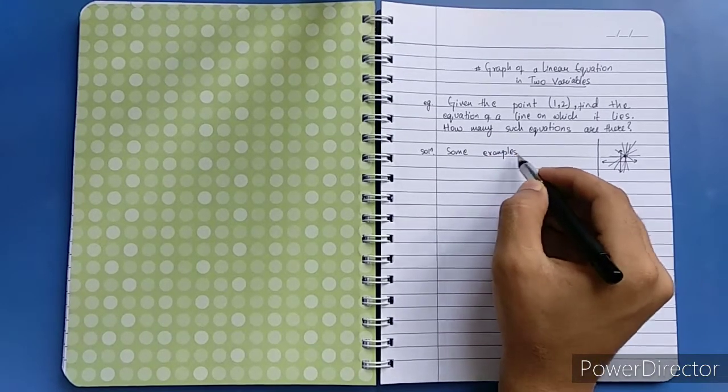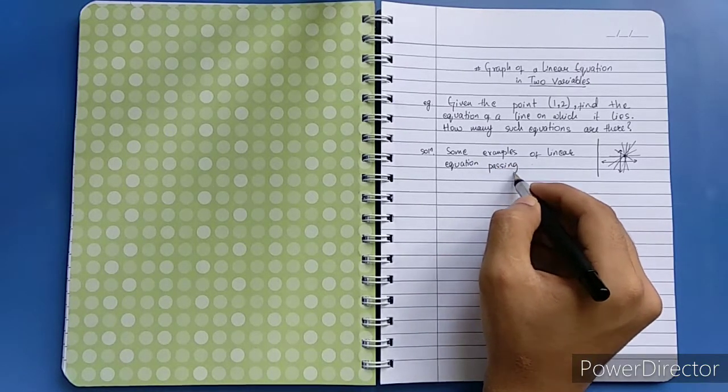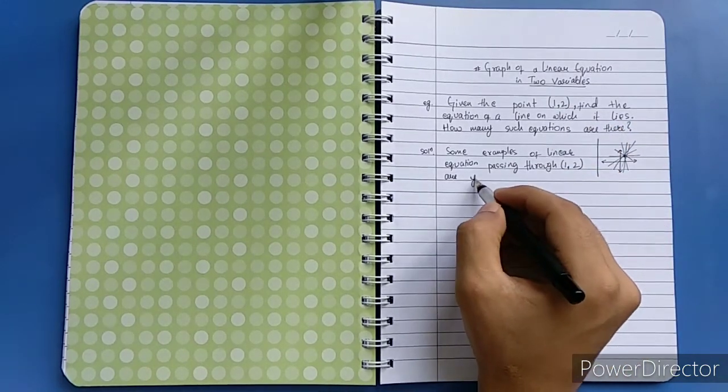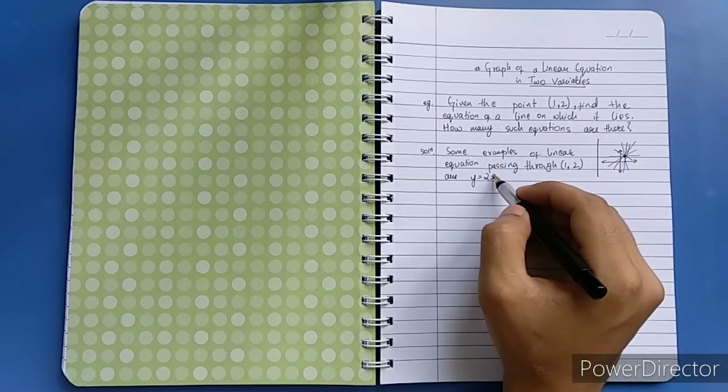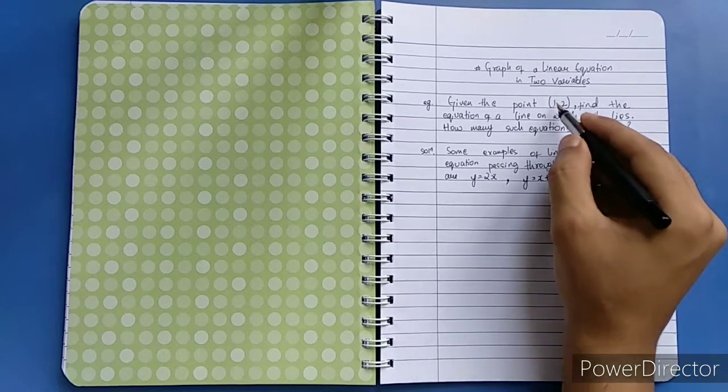Let's look at some examples of linear equations passing through (1, 2). See, y is the double of x. So one equation can be y = 2x. If you put x as 1, you will get y as 2. So this satisfies the equation. Then another can be y = x + 1. If you put x as 1, you get y as 1 + 1 = 2. So this also satisfies the equation.